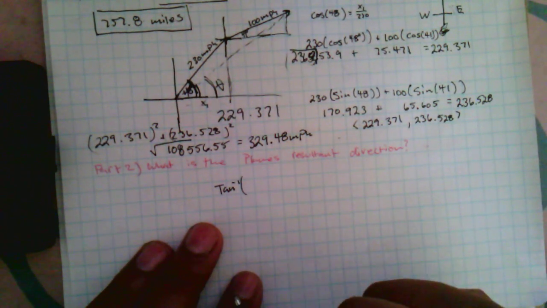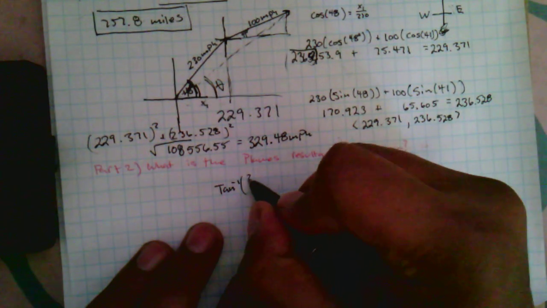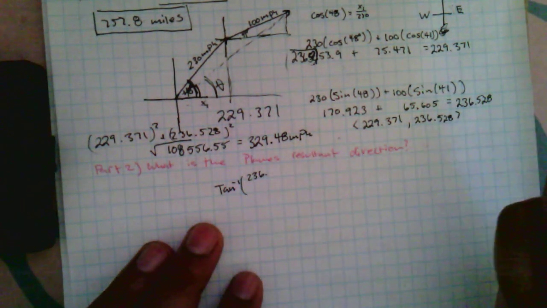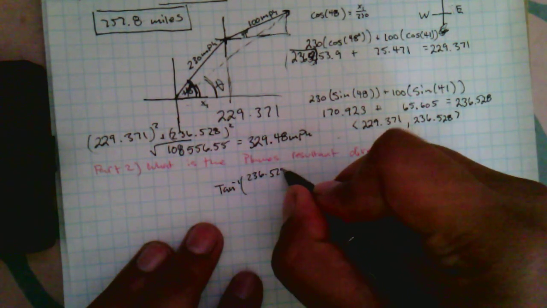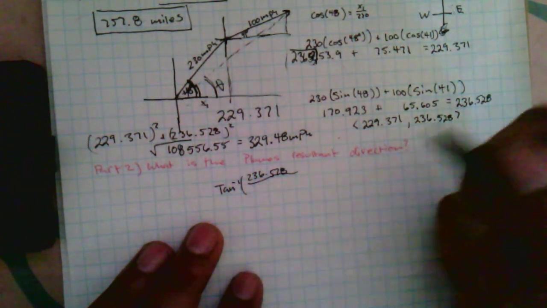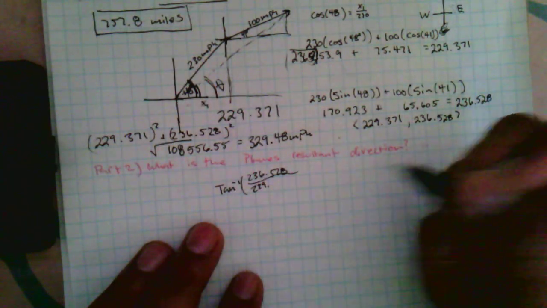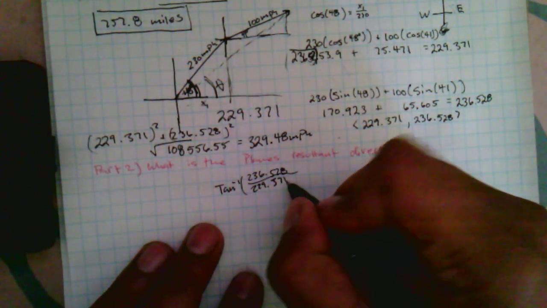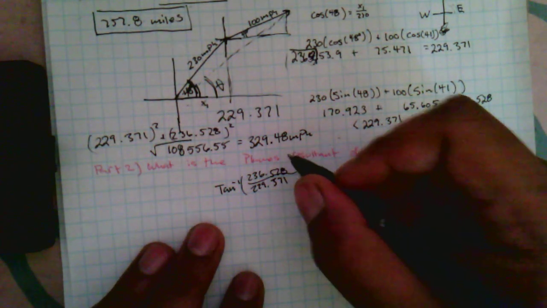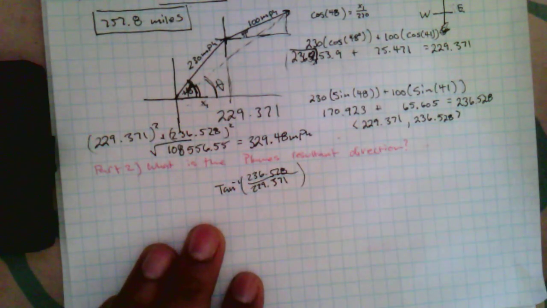And that's going to be 236.528 over 229.371. Cat's being a little gremlin right now.